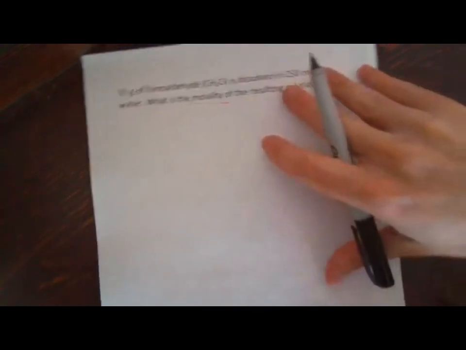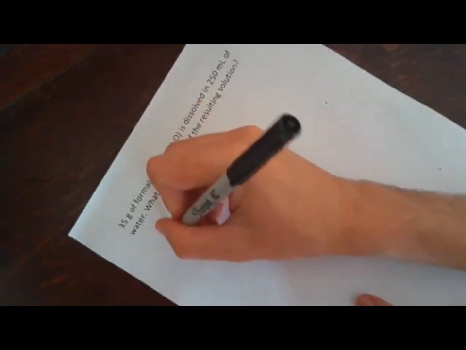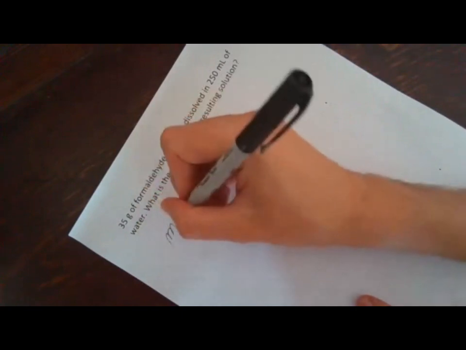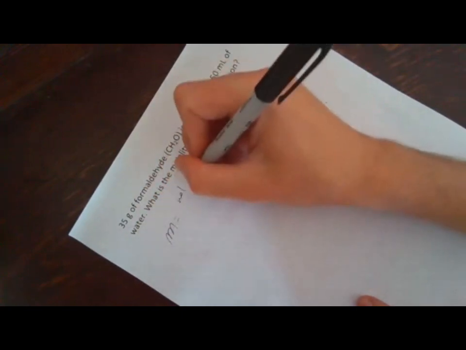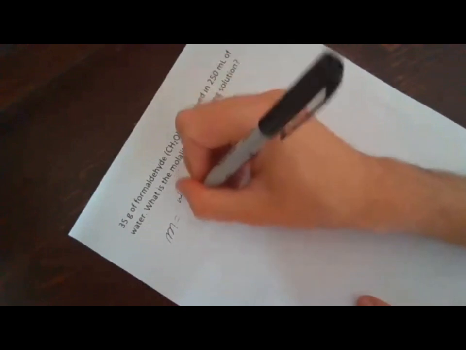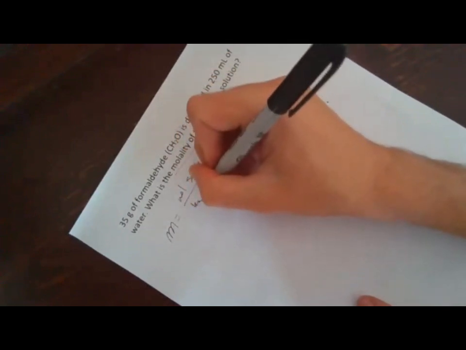We want to recognize that it has an equation associated with it: molality is moles of solute divided by kilograms of solvent. Importantly, it is kilograms of solvent. So we need to figure out what's our solute and what's our solvent.